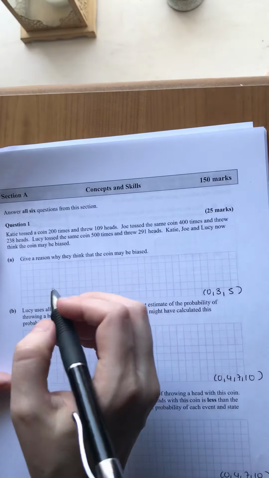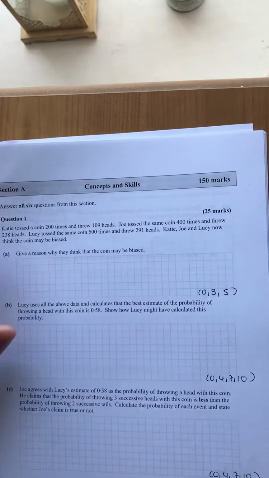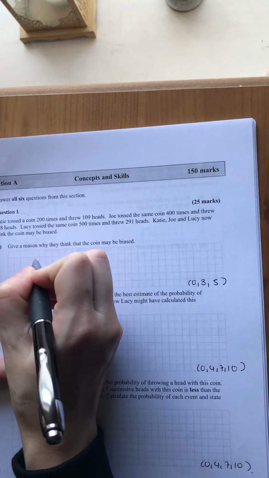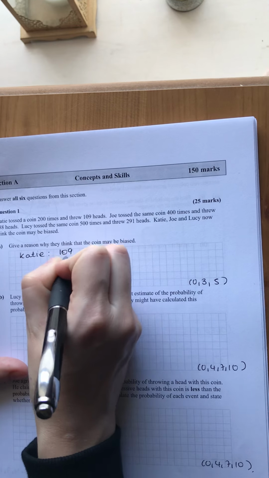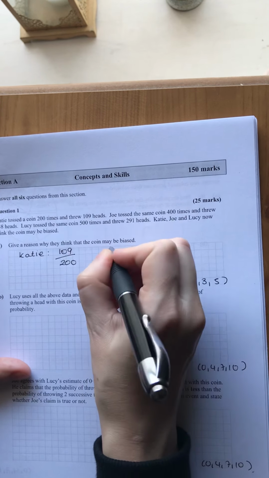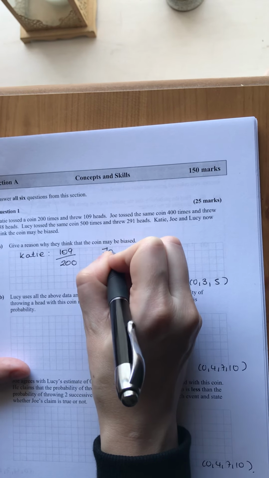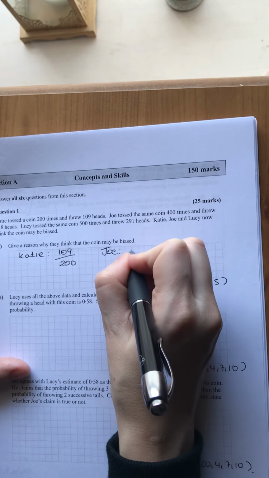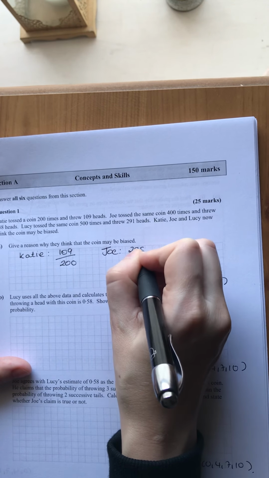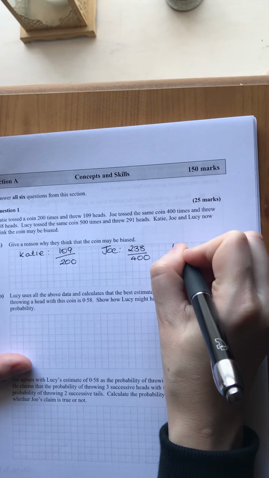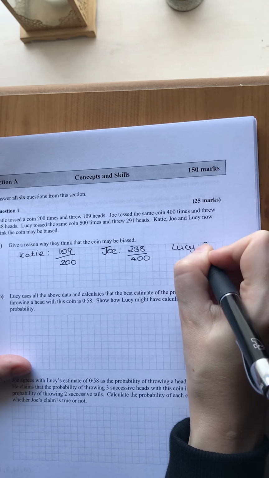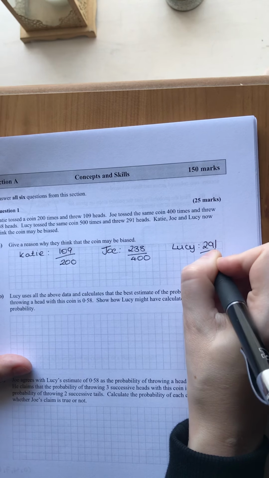So let's see the probability of each one, the relative frequency or probability. So for Katie, she got 109 out of 200. And Joe got 238 out of 400. And Lucy, she got 291 over 500.